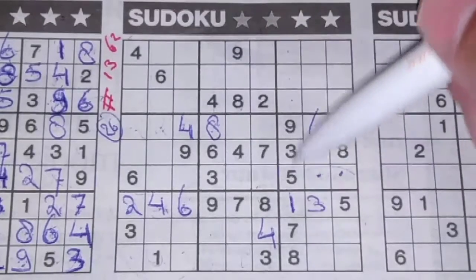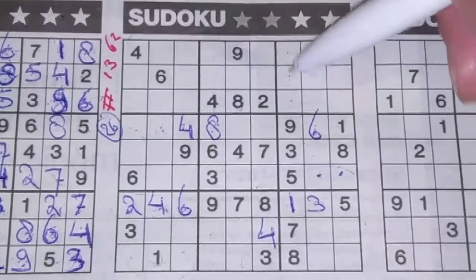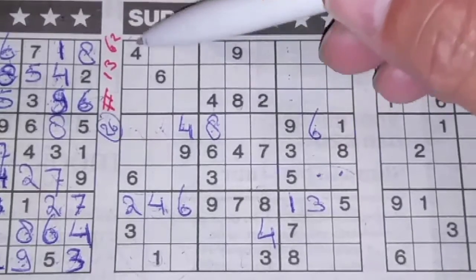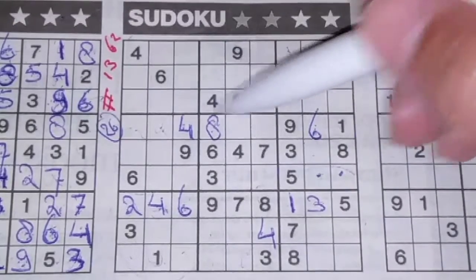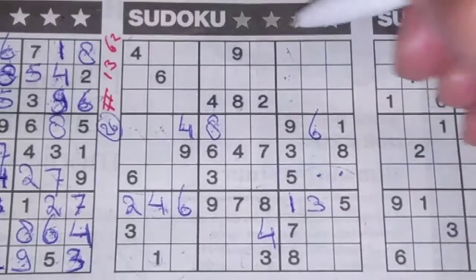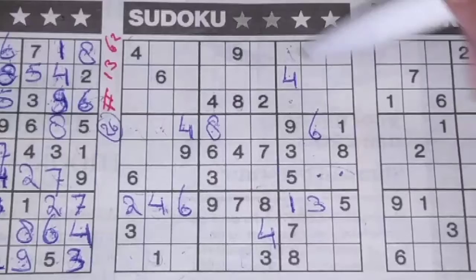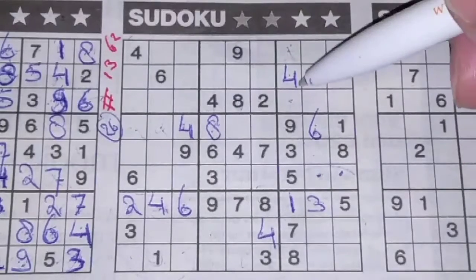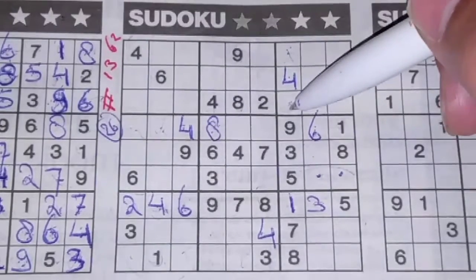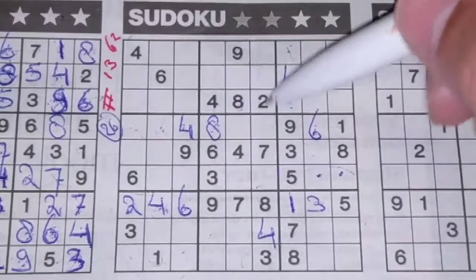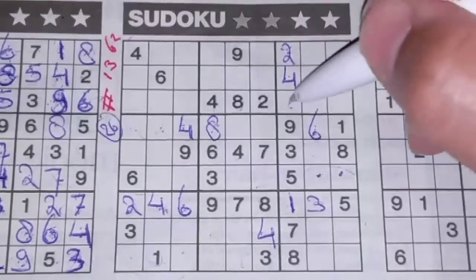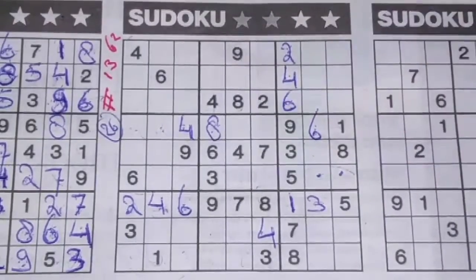3 missing numbers in this column. One of the missing numbers is 4. We see here 4, no 4 there. Here 4, no 4 there. The only place for the 4 should be there. 2 numbers left in this column for the numbers 2 and 6. We have a 2 here, no 2 there. 2 should be here, and the 6 goes there.